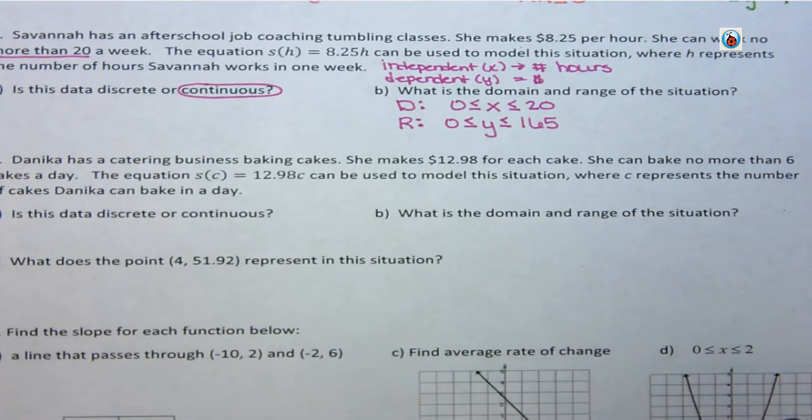Danica has a catering business baking cakes. She makes $12.98 for each cake. She can bake no more than 6 cakes a day. The equation can be used to model the situation where C represents the number of cakes Danica can bake a day. So first, is this data discrete or continuous?